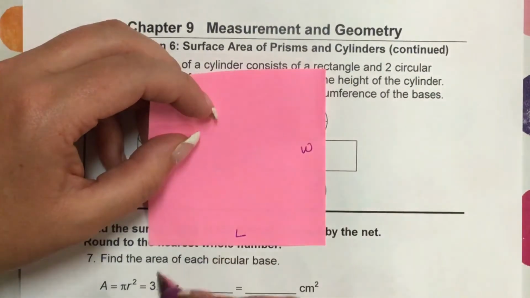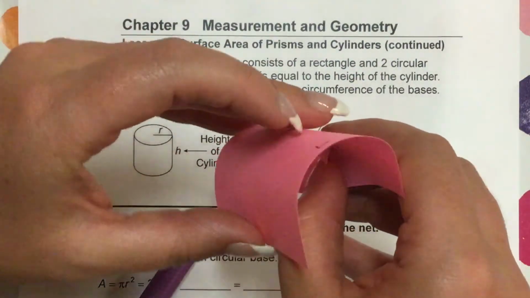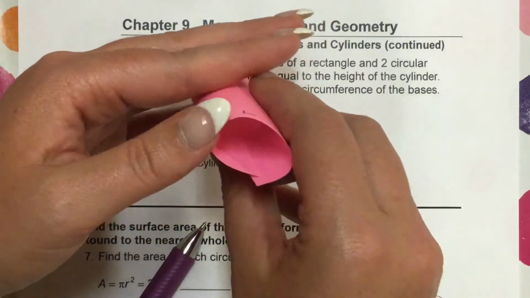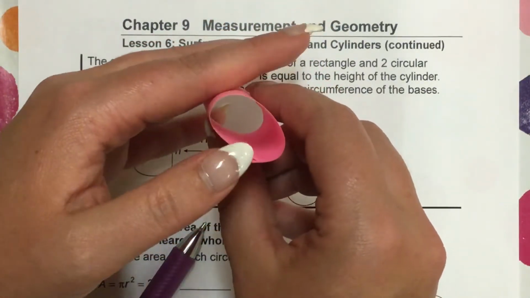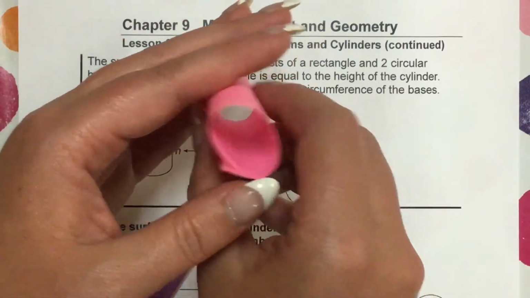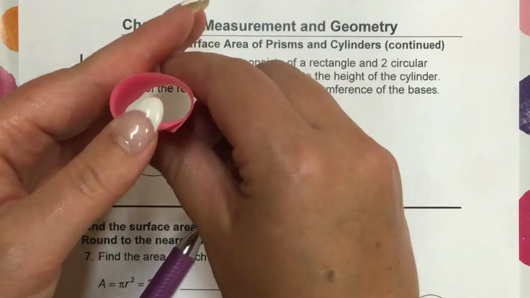The area of this rectangle is length times width. But if we take it and make it into a cylinder, this length is actually the same thing as the distance or the perimeter around the circle. I know this isn't a perfect circle, so I need you to use your imagination, and it's not lining up perfectly, and that's okay.